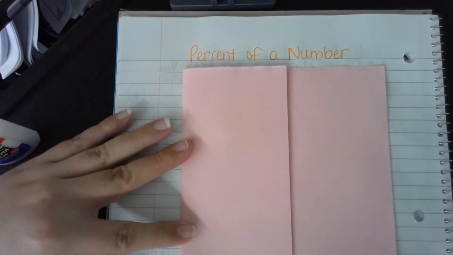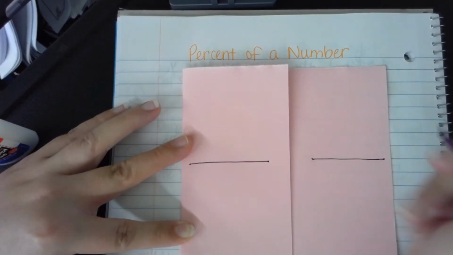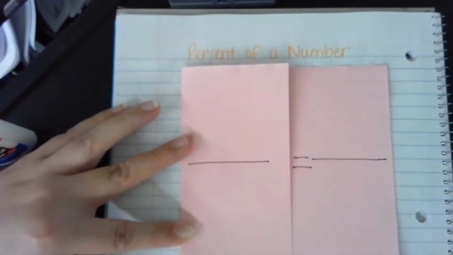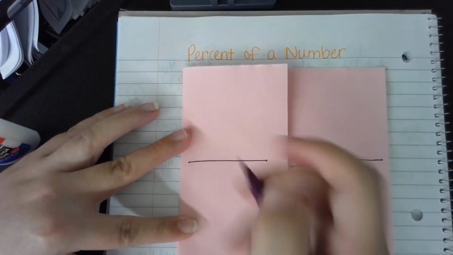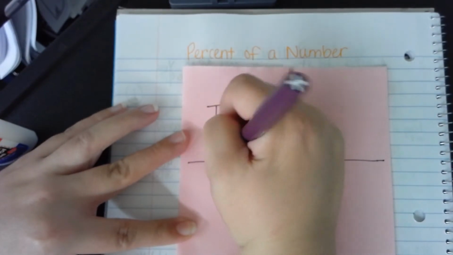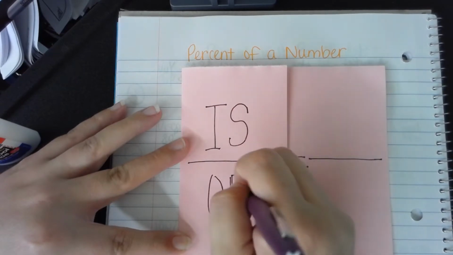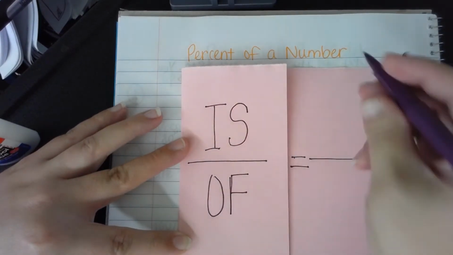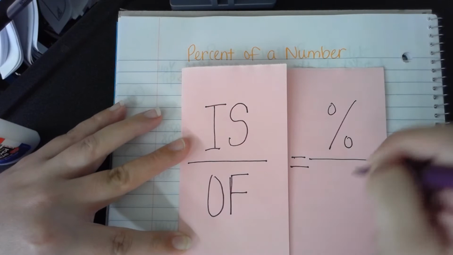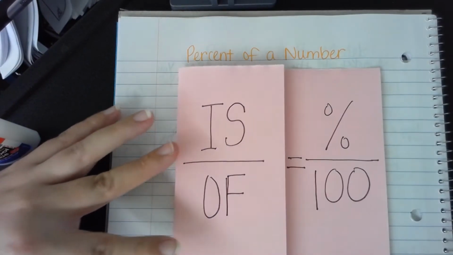Okay? So I'm going to put a line like this, a line like this. I'm setting up two ratios or two fractions. This one over here is going to say the word is, over of. And we're going to say that it equals percent over 100.